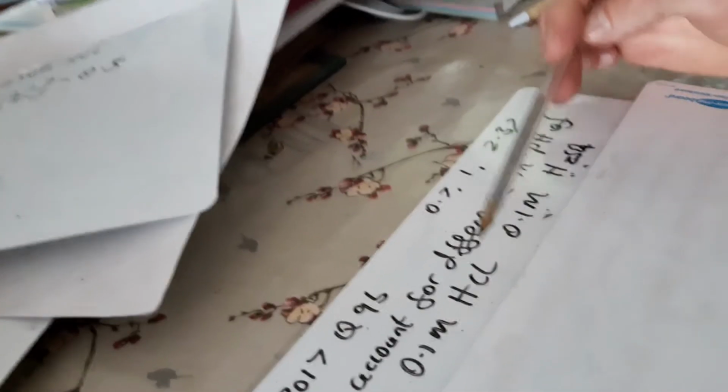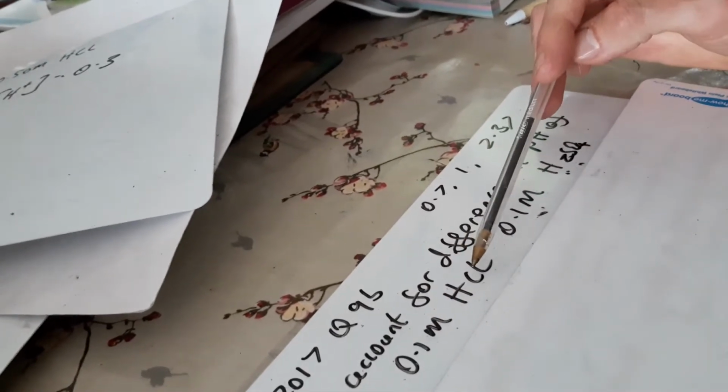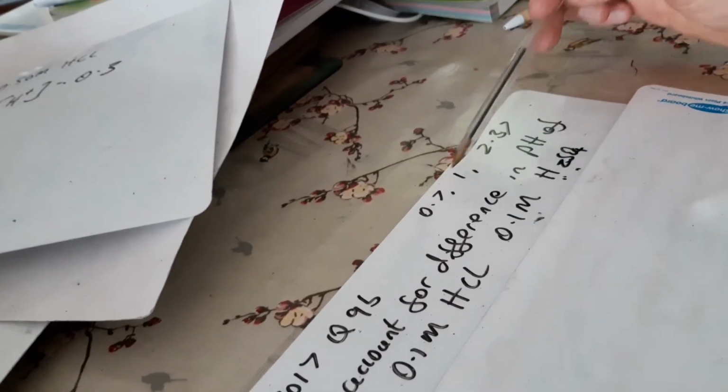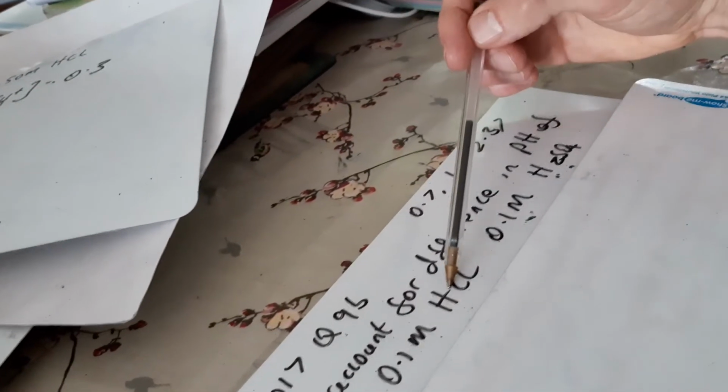So basically what we're going to do is get the pH of a 0.1 molar HCl solution and a sulfuric acid solution, and see if they match up with these two numbers. That's basically what we do. So that's easy enough to do. We're going to start with HCl.